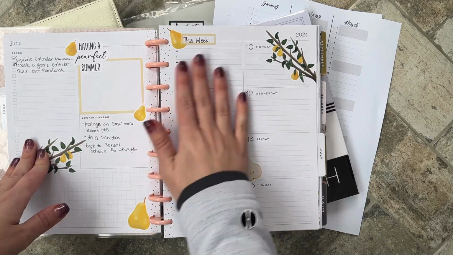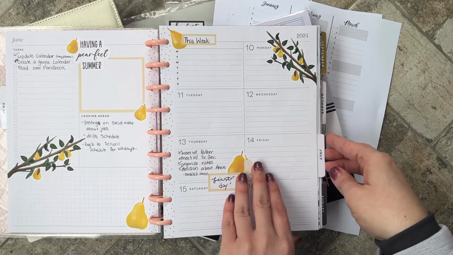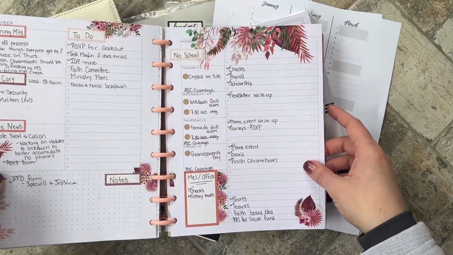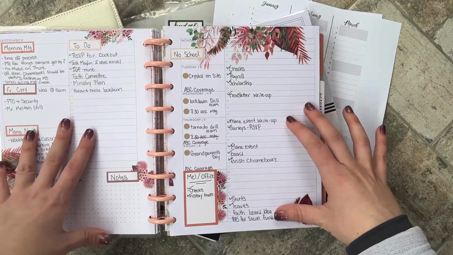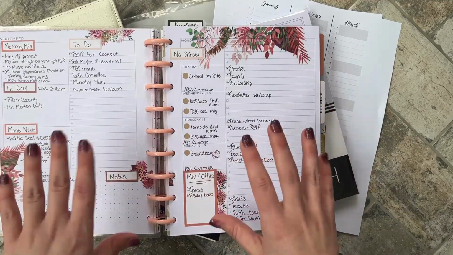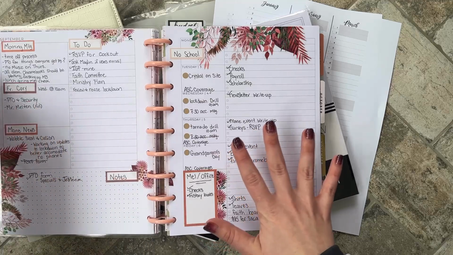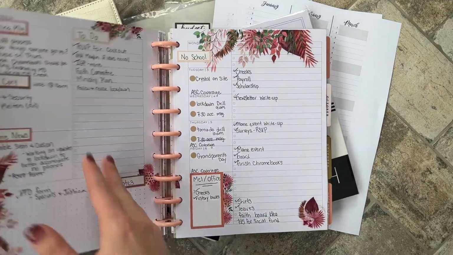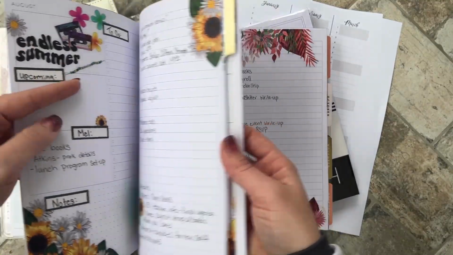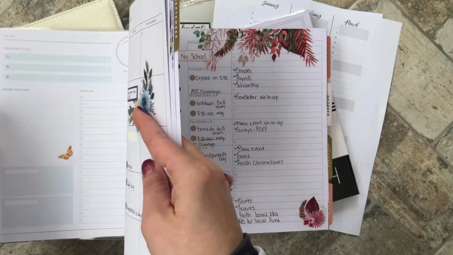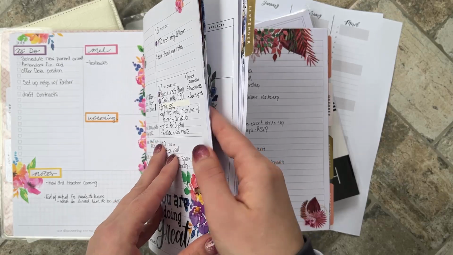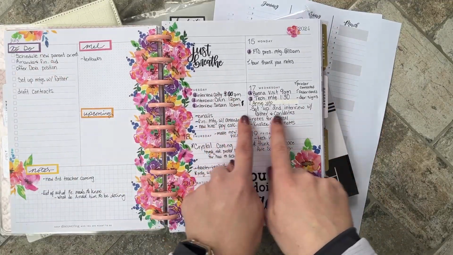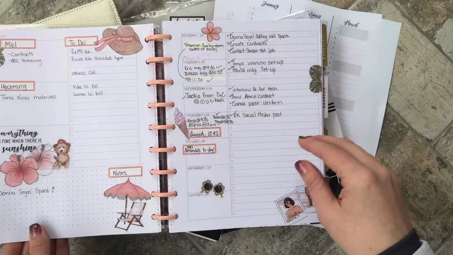I switched over pretty early on in the beginning of the year to this weekly overview layout. The weekly overview layout worked a little bit better for me because it has these boxes over here and then the checklist. Before, I had appointments and to-dos and it was just a little chaotic.